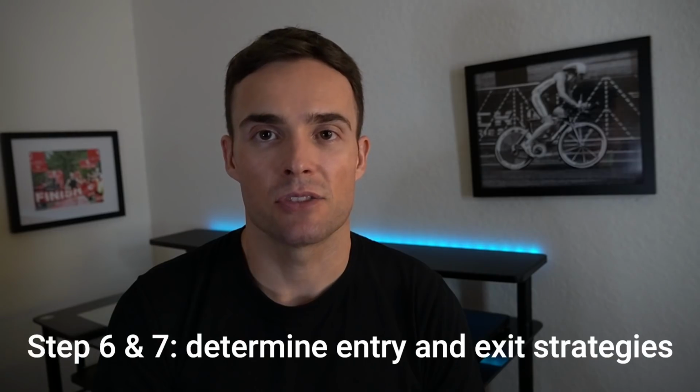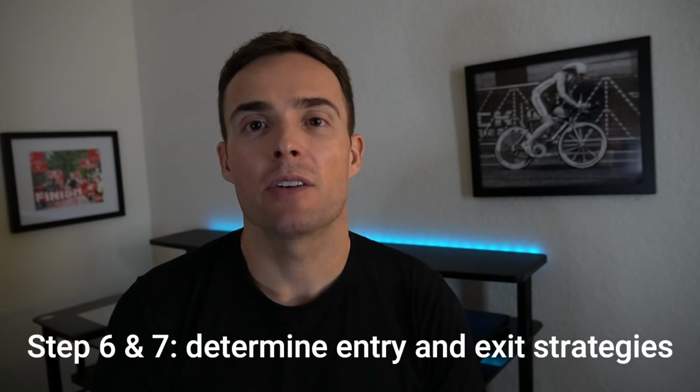So next, steps 6 and 7 are your entry and exit strategies. To figure out your entry price based on technical analysis, you want to wait for your uptrending stock with good fundamentals to have a slight pullback in price. There should be a period of time when the stock is in what is called a consolidation phase.